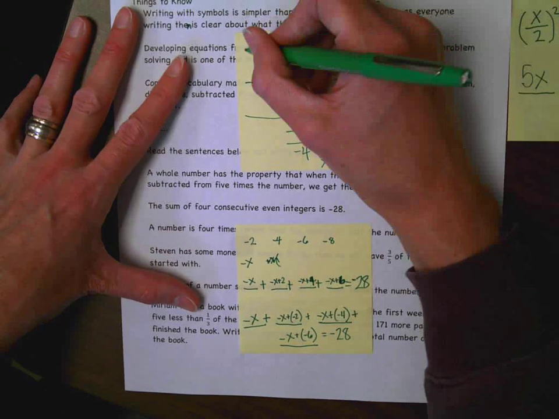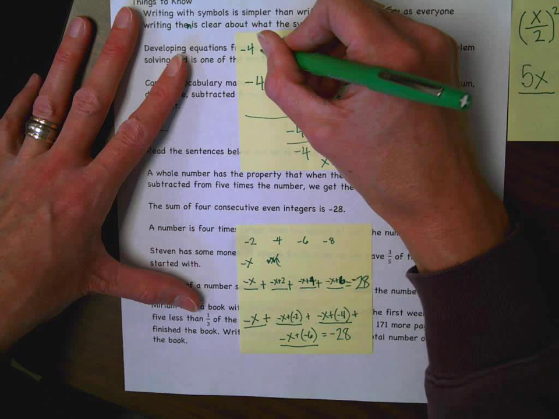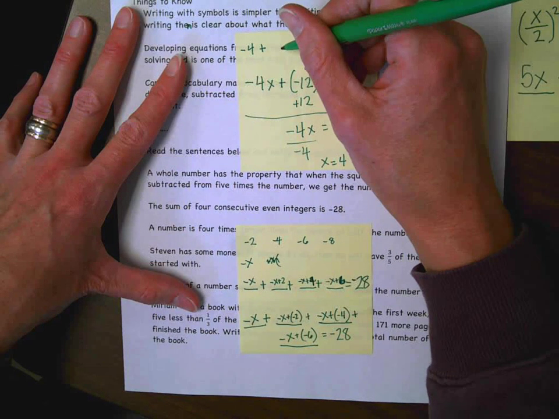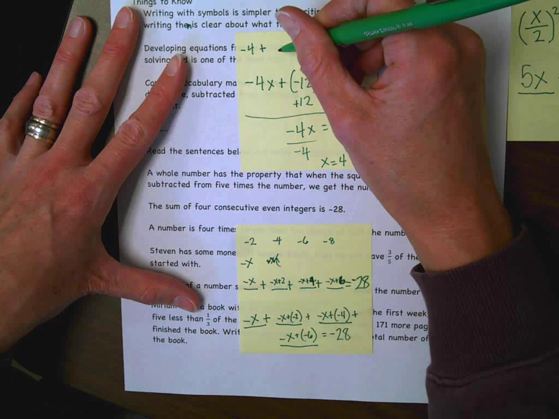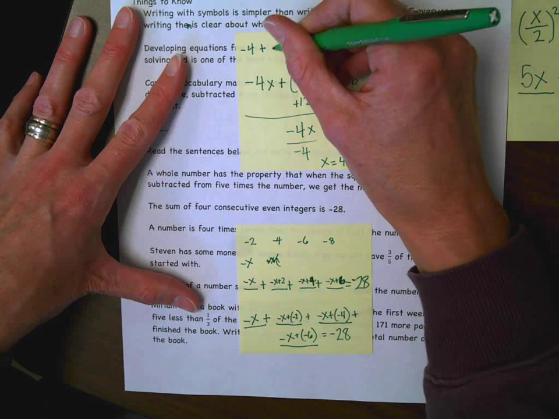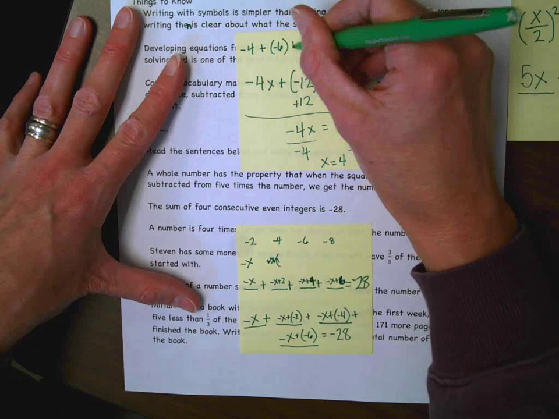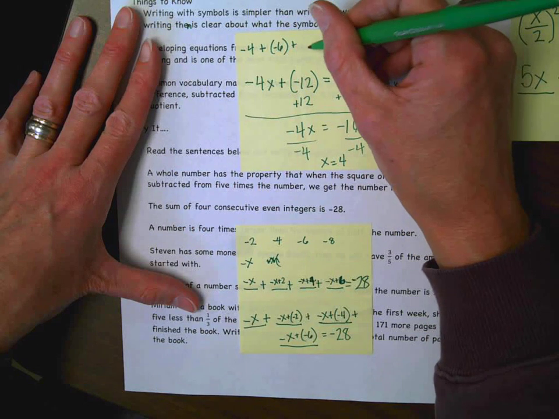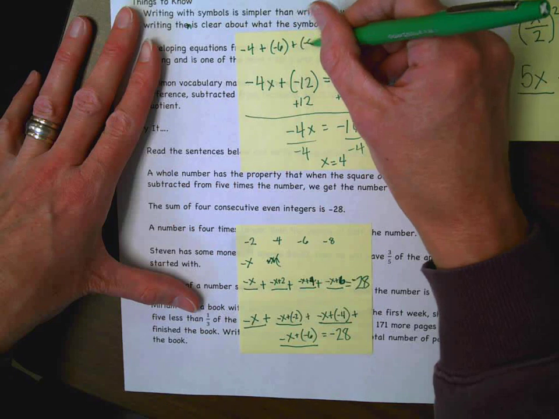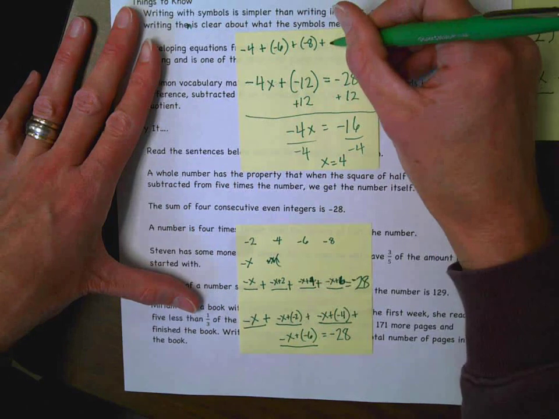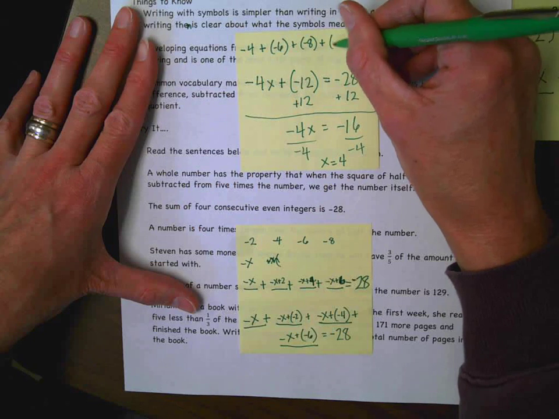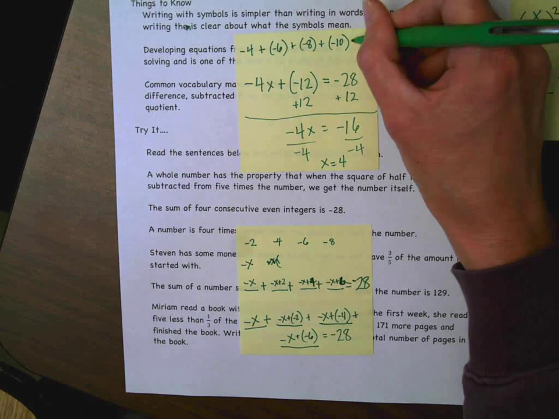Gosh, this is crazy. Okay, so we know that x is 4. So we have negative 4 plus a negative x would be negative 4 plus 2 negatives would be negative 6, okay, plus a negative 4 plus a negative 4 is a negative 8, plus a negative 4 plus negative 6 is negative 10.